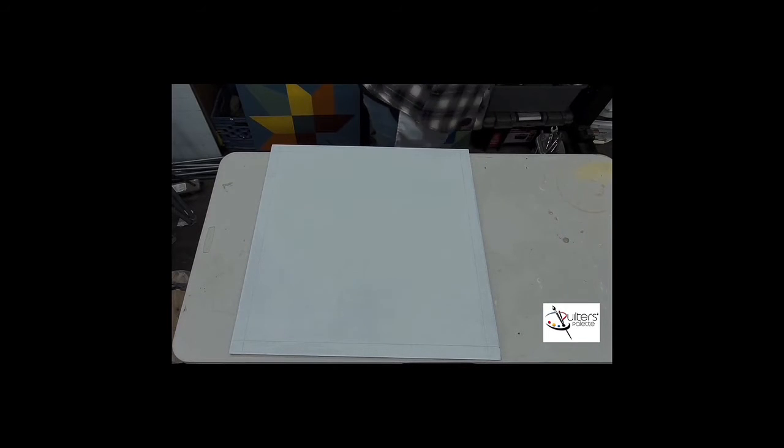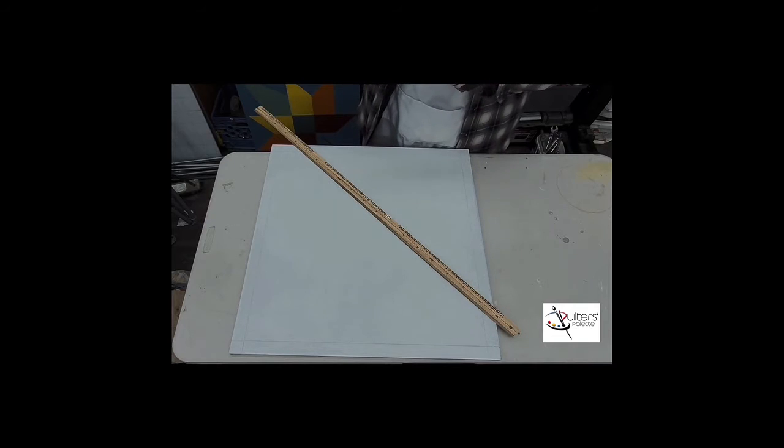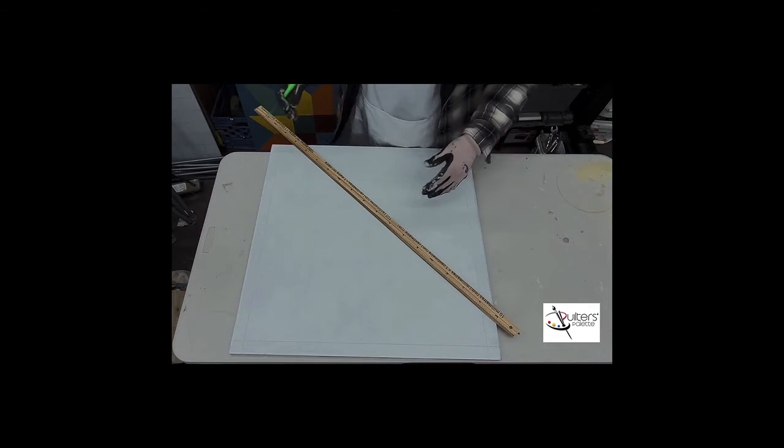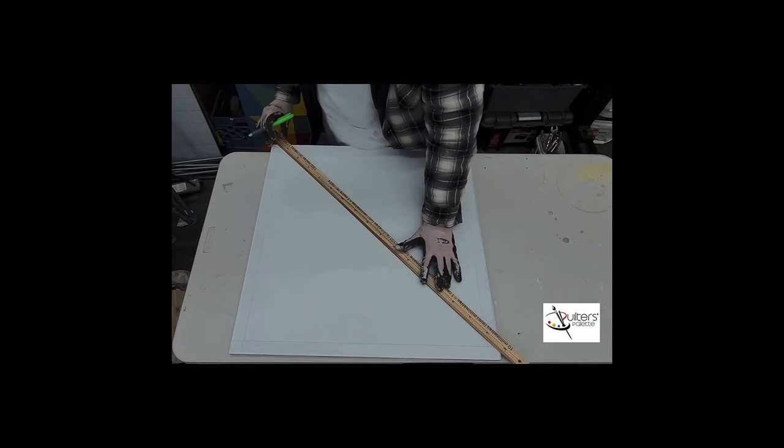All right, so it starts like the others. I mean, it's identical actually. It's just you're working within a different space. So instead of working with the outer edge of the board, we're working within the border parameters.